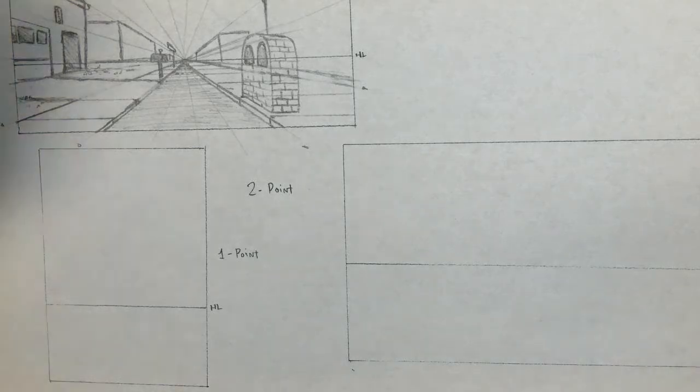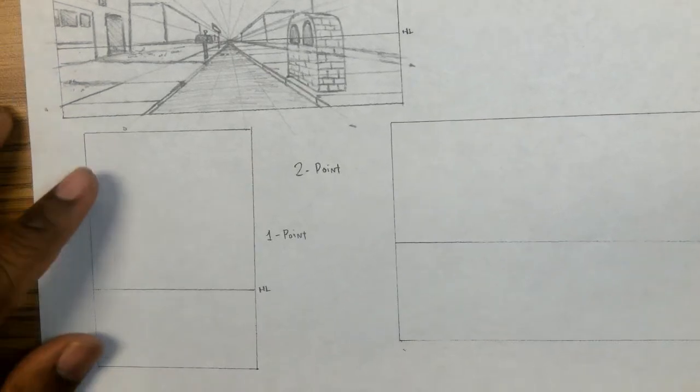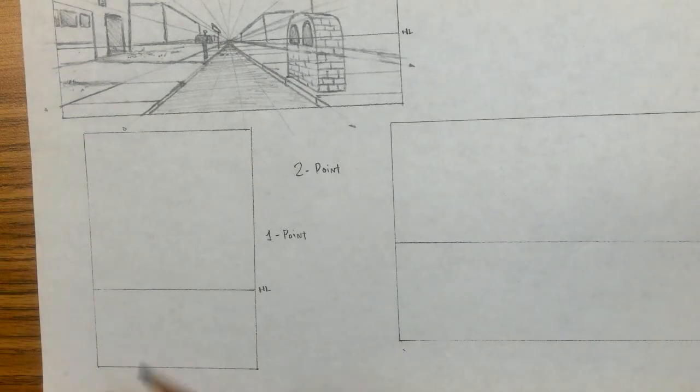Okay, so returning to what we were going over yesterday with streets in perspective. Now, we had gone over 1 point, and we're going to go over 1 point one more time. However, whereas last time we had used a landscape format, for this one we're going to use a portrait format, this one down here.